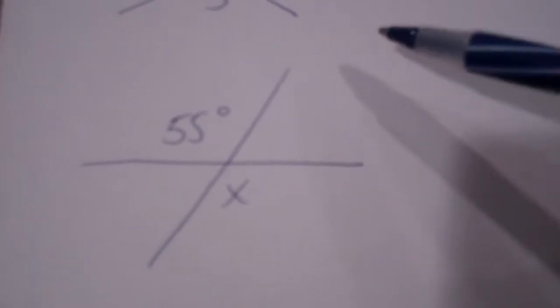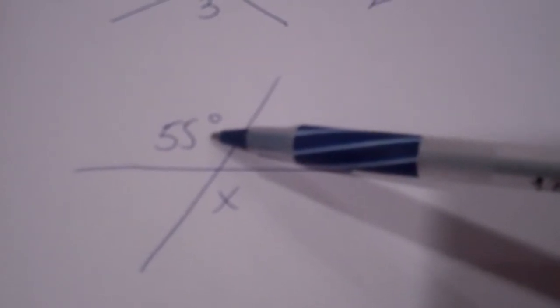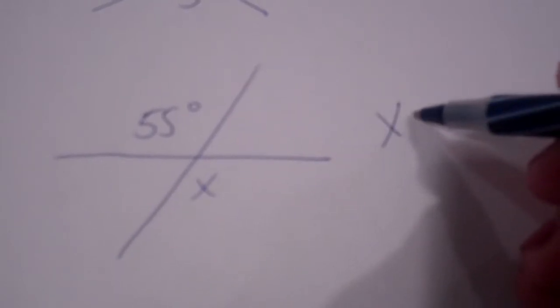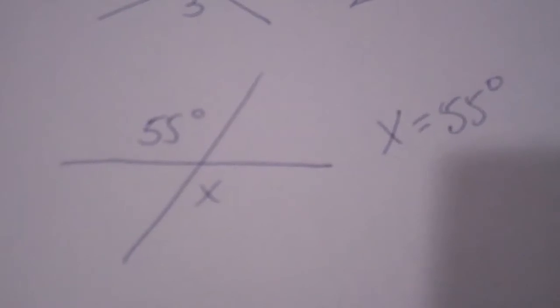Now, if we go to an example, let's look at this figure. In this figure, we can see that 55 degrees is vertical to this x, so then automatically, without any calculations, we know that x equals 55 degrees. It's as simple as that.